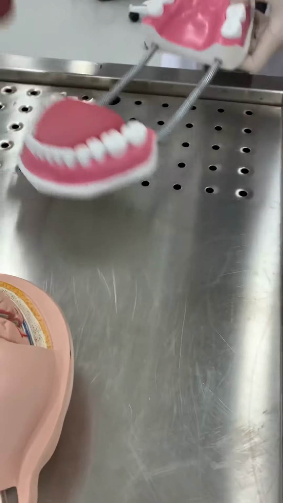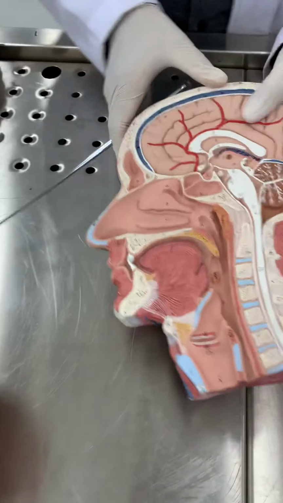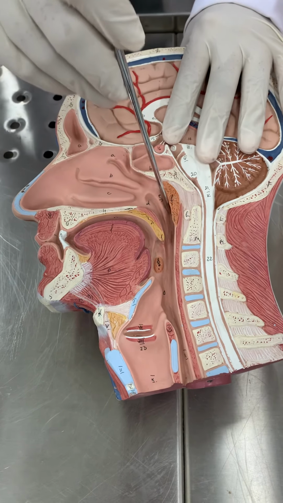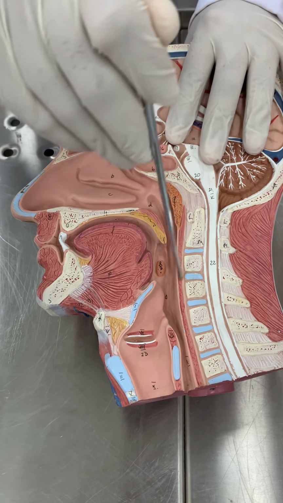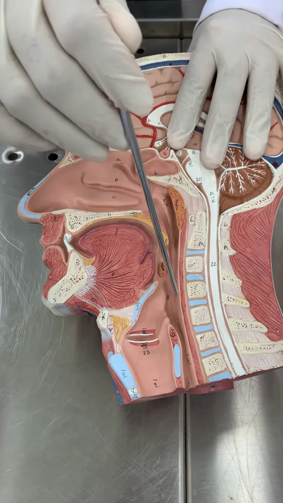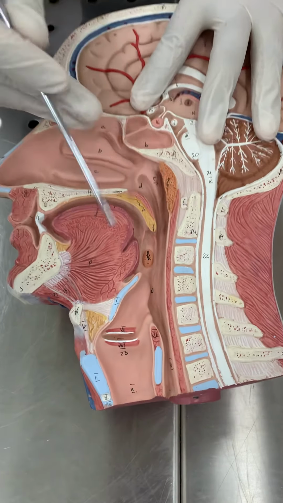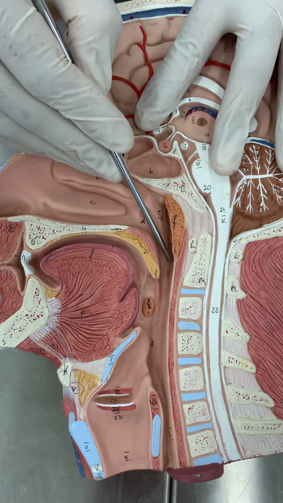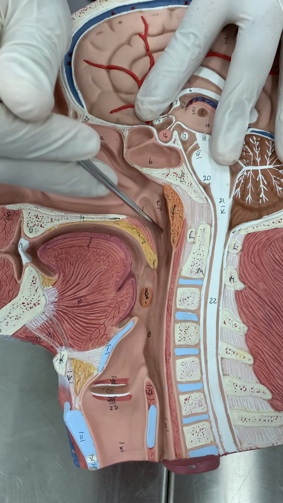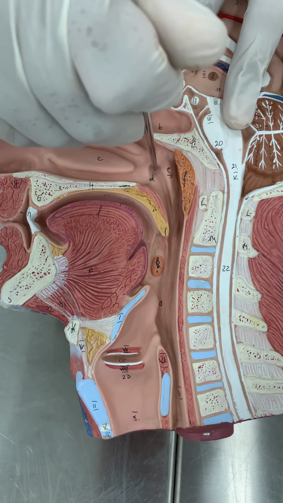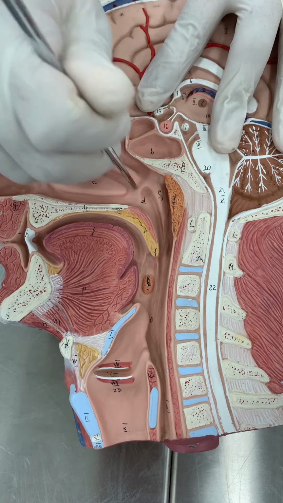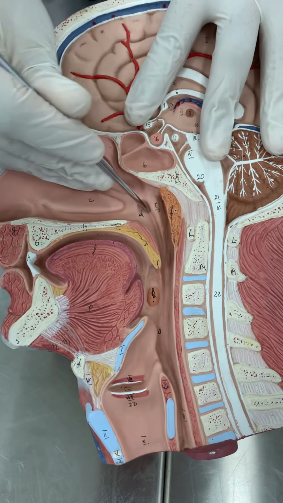Pharynx. What you are seeing here is the area of the pharynx. This is called the nasopharynx, this is called the oropharynx, and this is called the laryngopharynx. Nasopharynx, oropharynx, and laryngopharynx. In the nasopharynx, this fold is called stylopharyngeus, I think. Just refer. Then what you are seeing here is the opening of the auditory tube which connects the nasopharynx to the ear, the middle ear cavity.